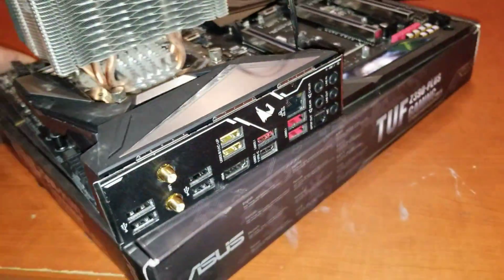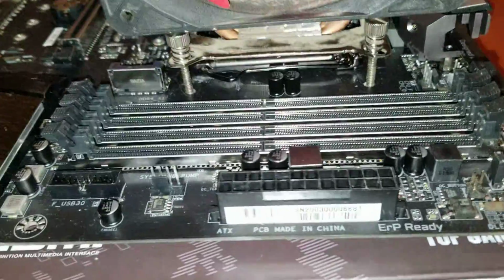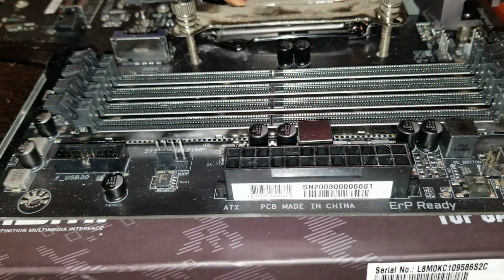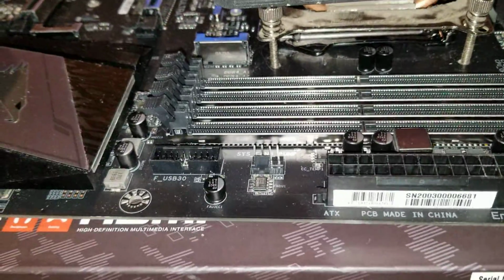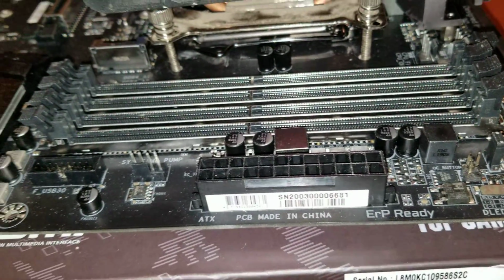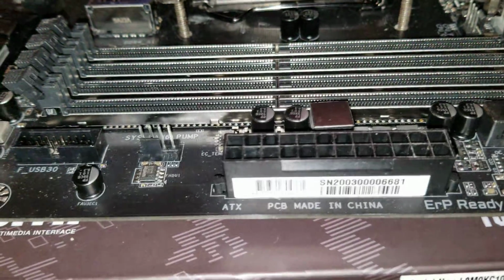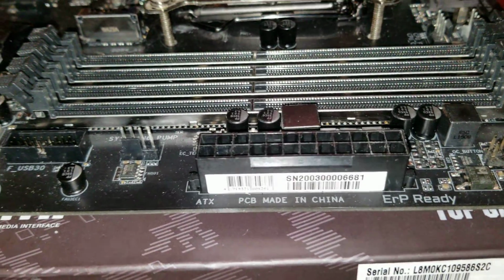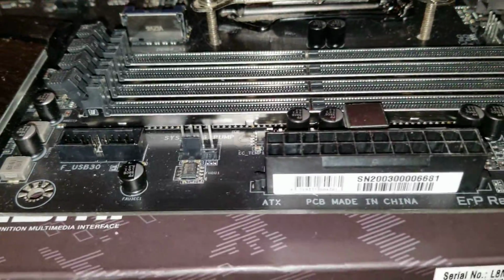9 times out of 10, this is due to RAM. 99% of the time, it's a RAM problem. Or let's say you have 2 sticks of RAM, and then you add a third stick, now it won't post. Or if you have RAM from different manufacturers, or if you have RAM with different speeds, you can run into that issue.